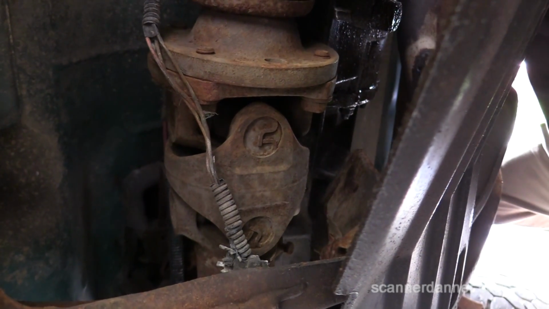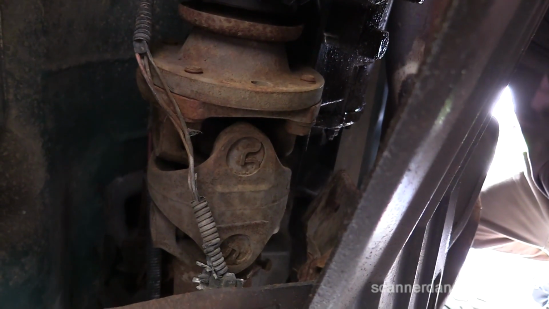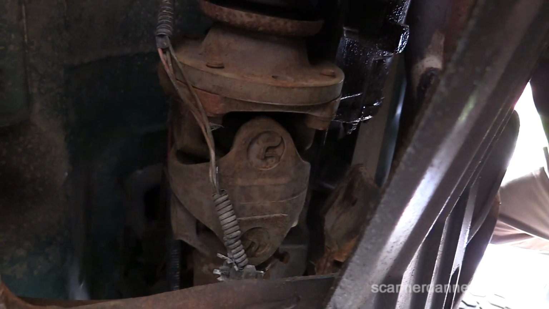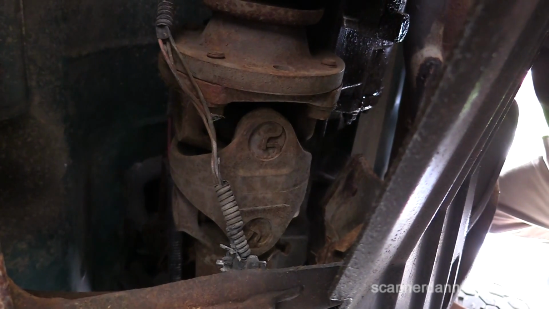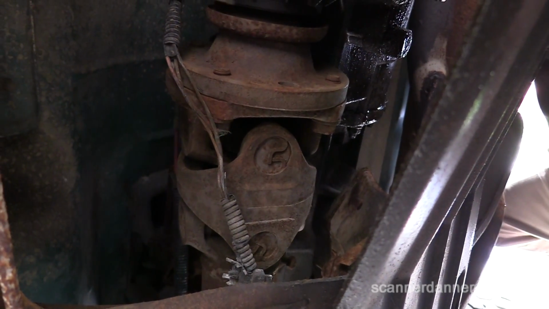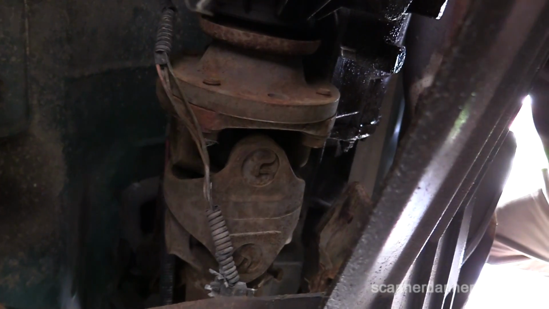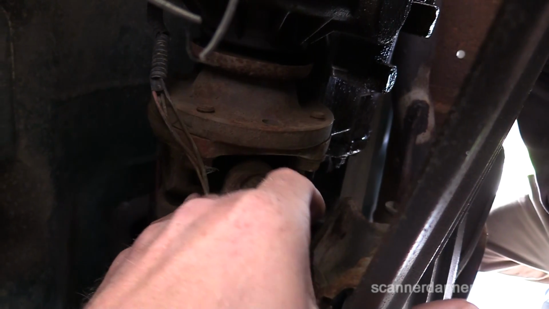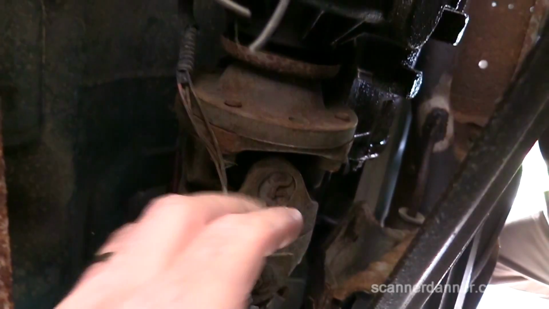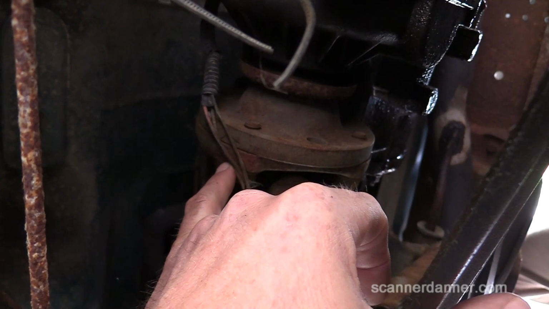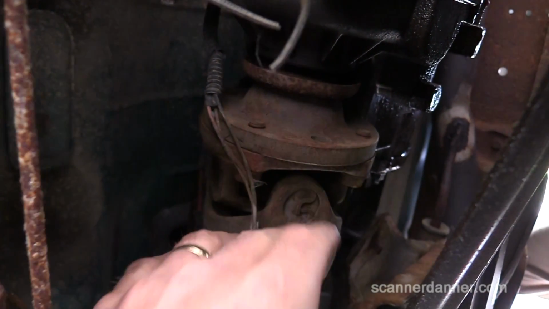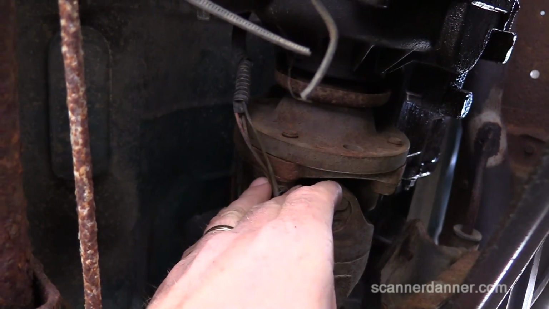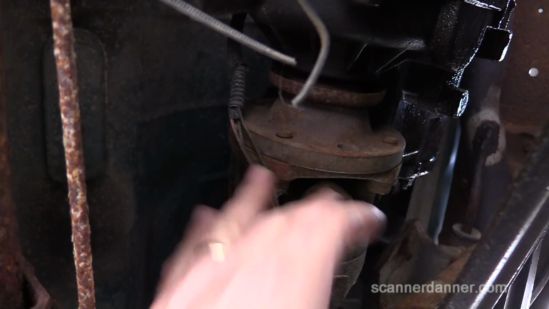And so what I'm going to do is start the truck and recreate the stalling problem first by moving that wire right there, okay? Can you start that, Tom? Come on.